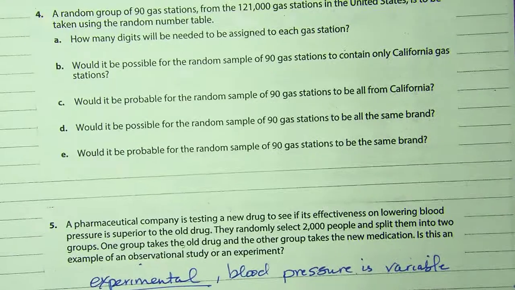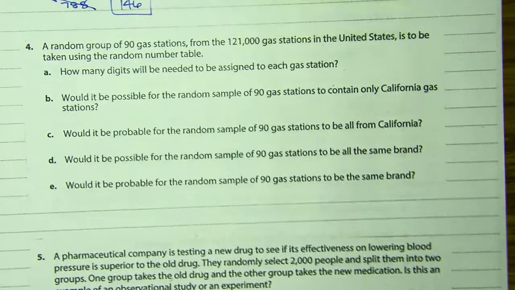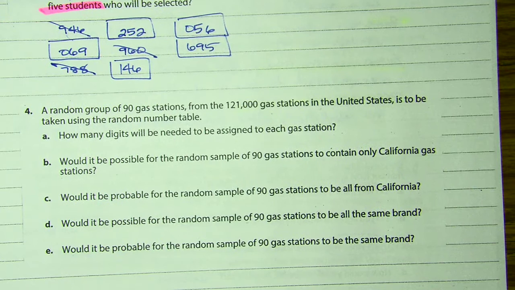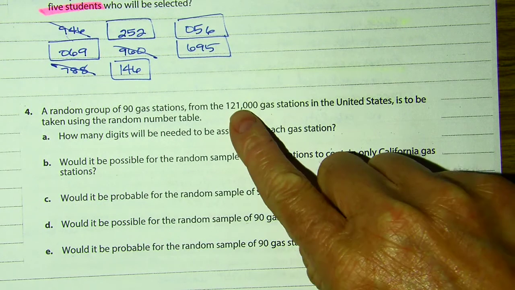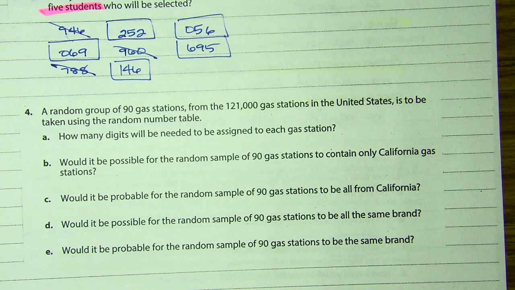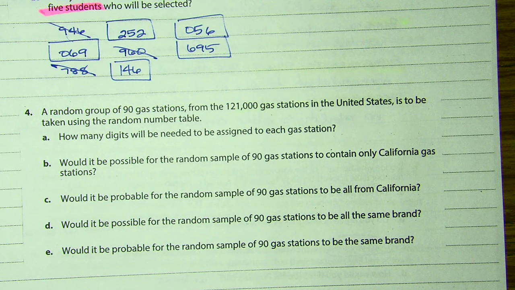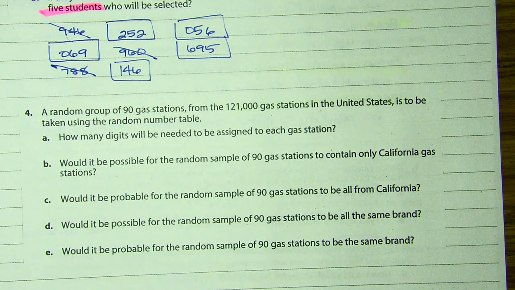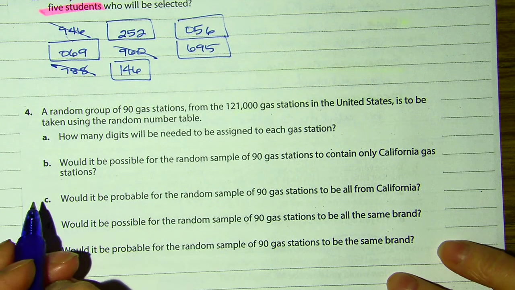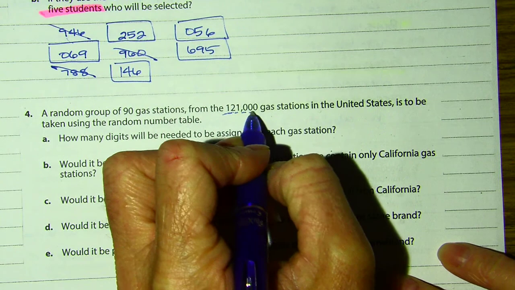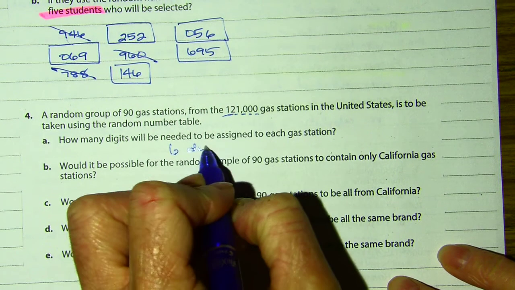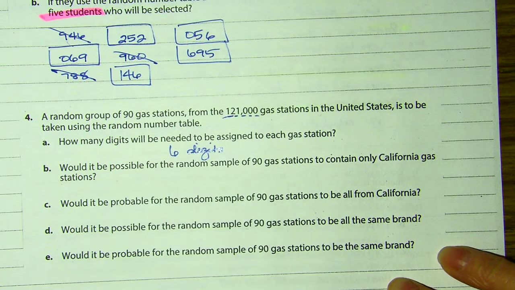Okay, back to number 4. A random group of 90 gas stations from the 121,000 gas stations in the United States is to be taken using the random number table. So how many digits will be needed to assign to each gas station? Well, I have 1, 2, 3, 4, 5, 6. So 6 digits so that everyone's included.